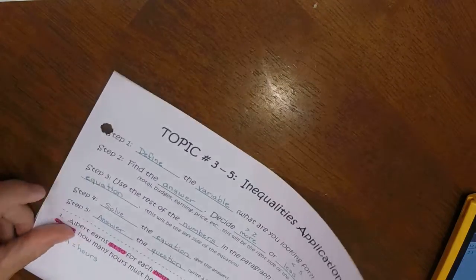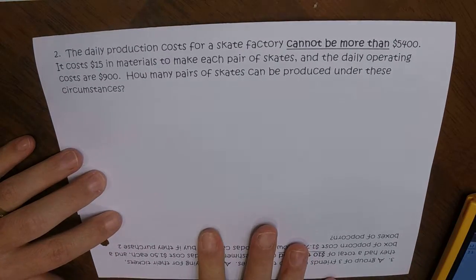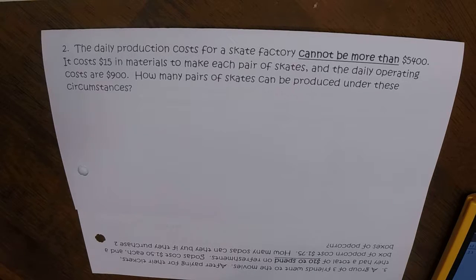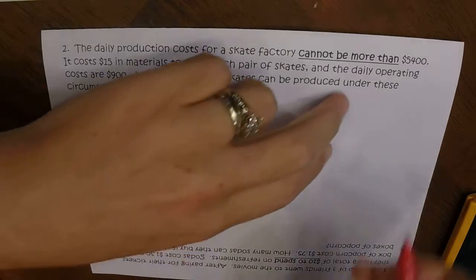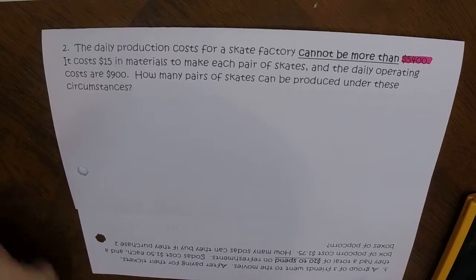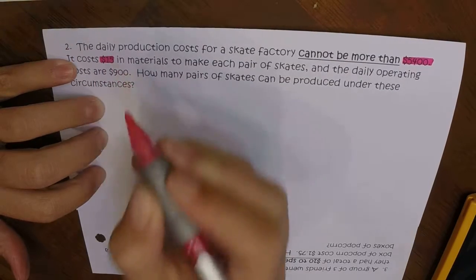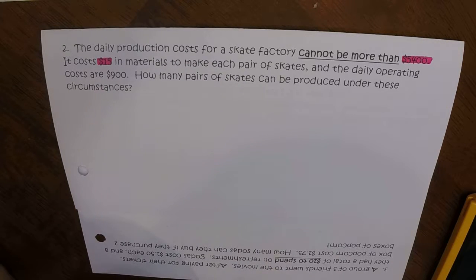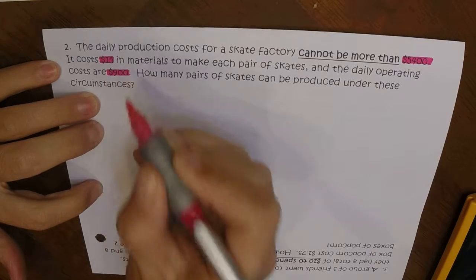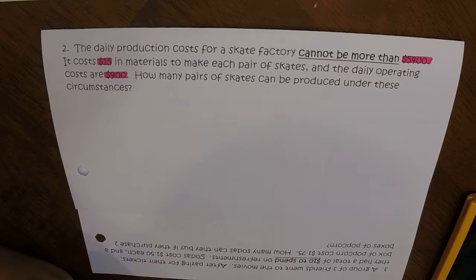So let's go down and look at number 2. Number 2 says the daily production cost for a skate factory cannot be more than $5,400. So again, I'm going to go ahead and highlight that because it's a number. It costs $15, I'm going to go ahead and highlight that, in materials to make each pair of skates. And the daily operating costs are $900. How many pairs of skates can be produced under these circumstances?